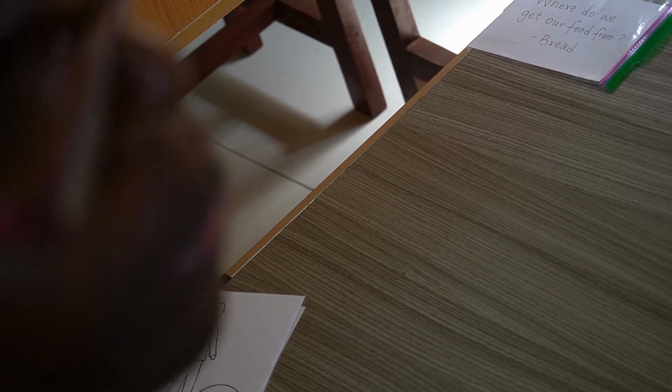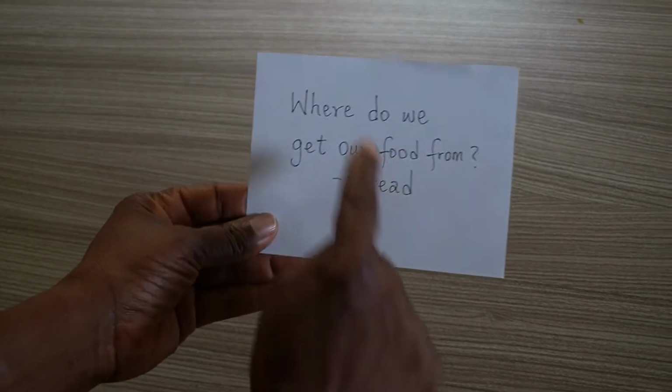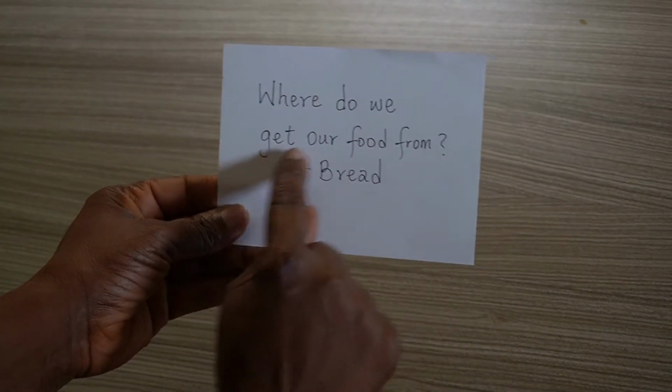We are going to have some activities that enable us to see that we depend on a lot of different people to be able to meet our fundamental needs. The first activity is before us, and it starts with a question. Where do we get our food from?